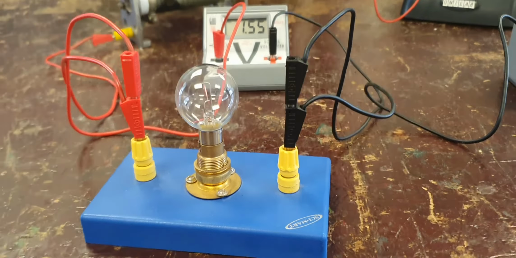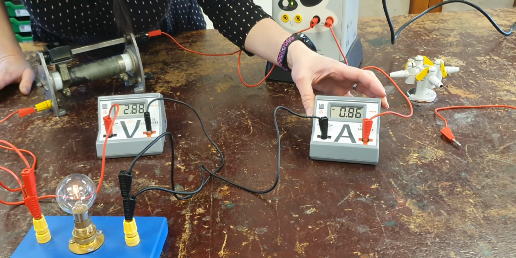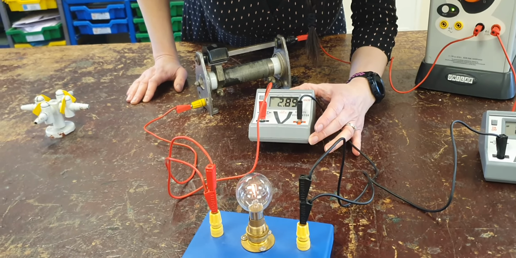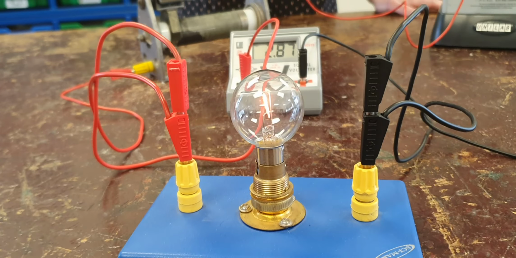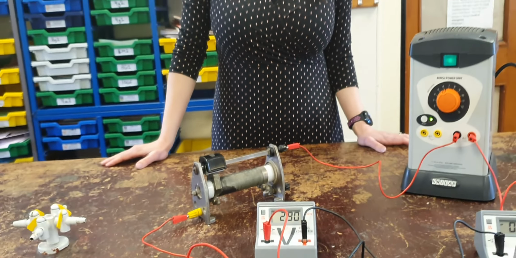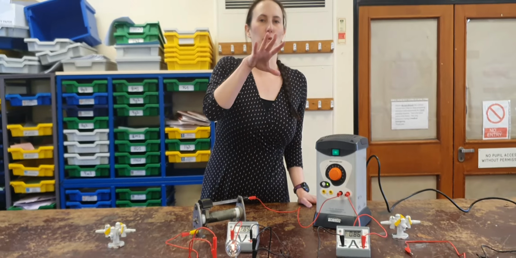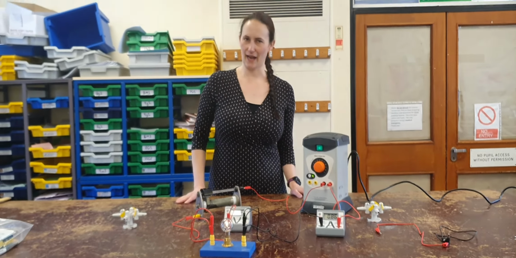Okay, so we've now got 0.86 amps and 2.89 volts, and you can see that the filament bulb is now bright. So what we're now going to do is work with those figures to do some resistance calculations.